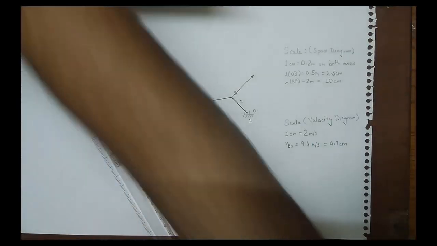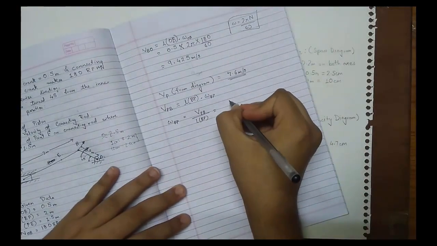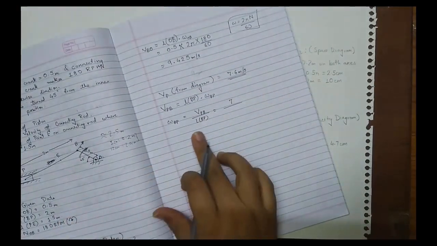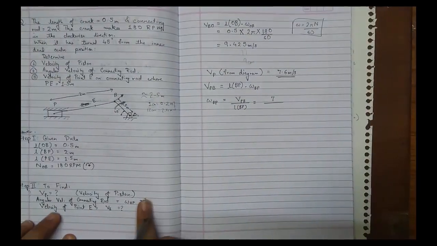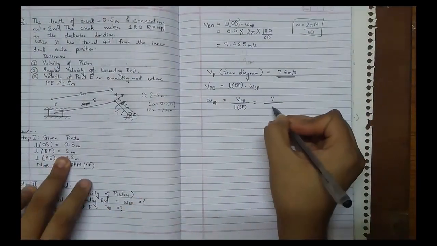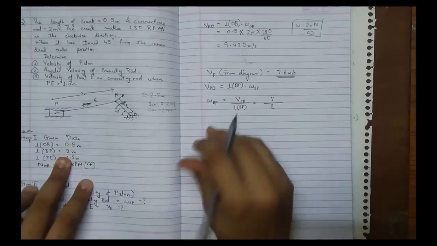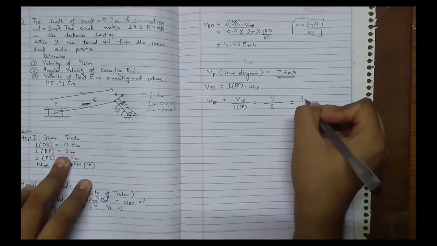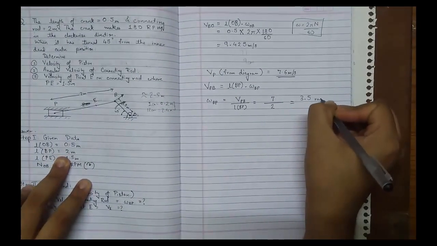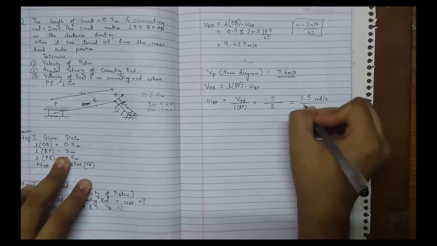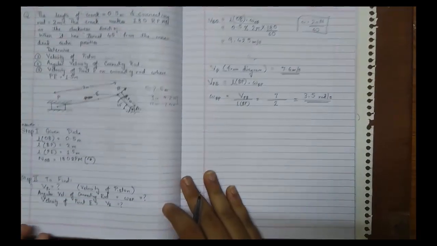Velocity of P with respect to B is 7 meter per second. What is the length of BP? Well, we can go over here. It is 2 meter. So the angular velocity of BP will be 3.5 radians per second. So we have found out these two.